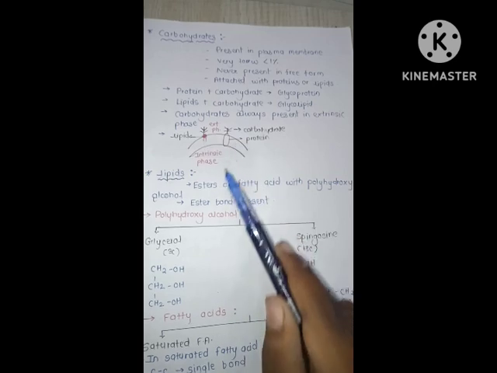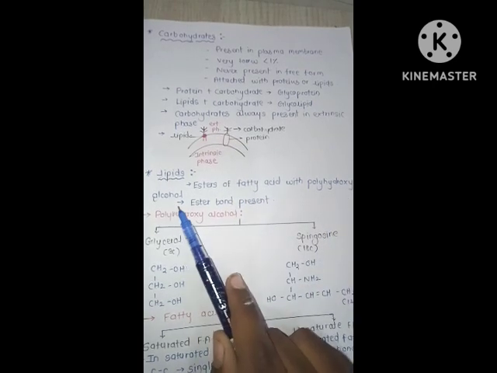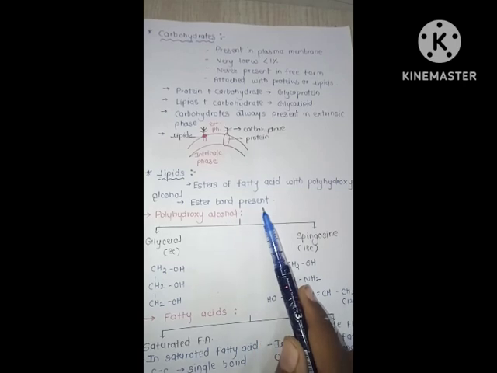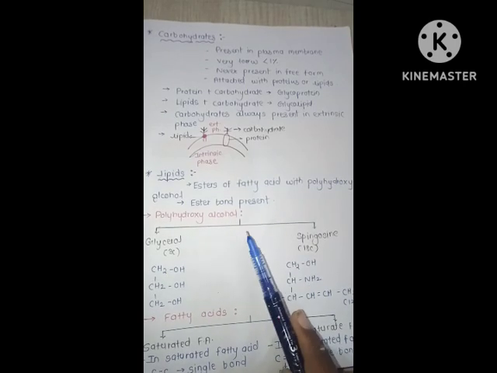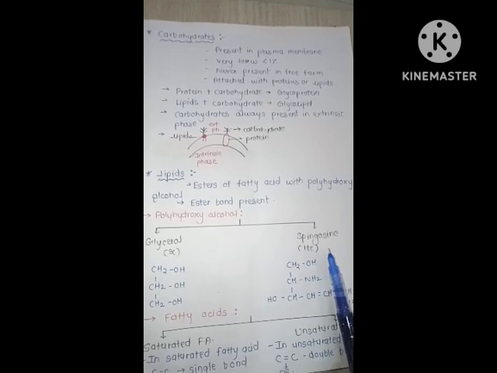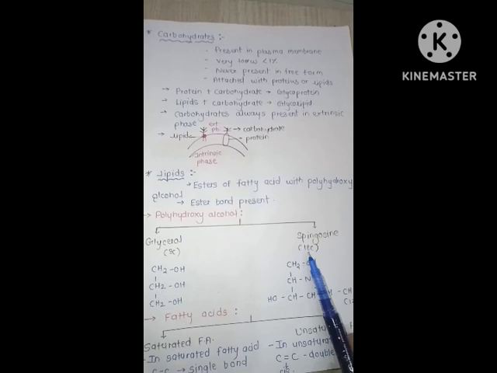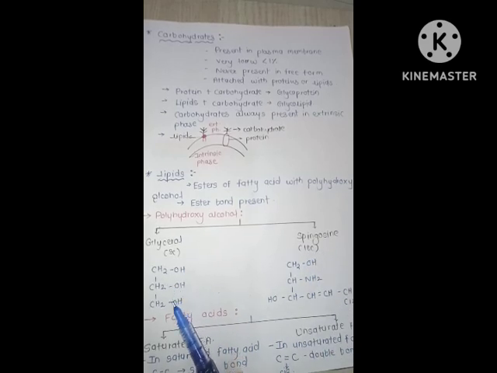Lipids. Lipids are the esters of fatty acids with polyhydroxy alcohol. An ester bond is present between the fatty acid and the polyhydroxy alcohol. It is classified into two types, glycerol and sphingosine. Glycerol is a 3 carbon atom compound, and sphingosine is an 18 carbon compound. As you can see the structure of glycerol, which has 3 carbon atoms, and the sphingosine, which has 18 carbon atoms.